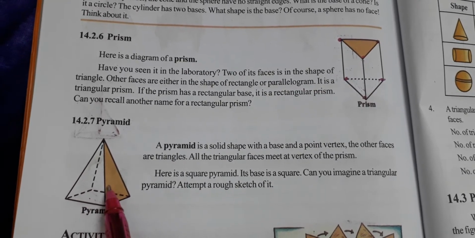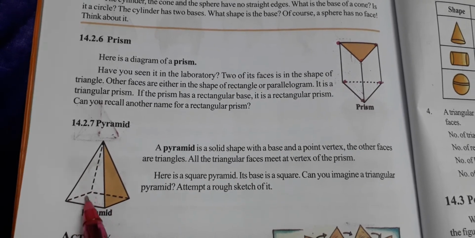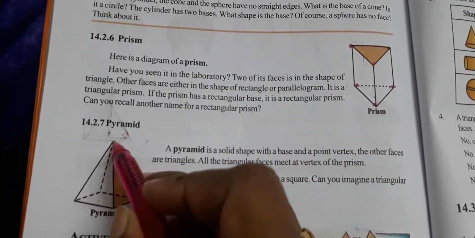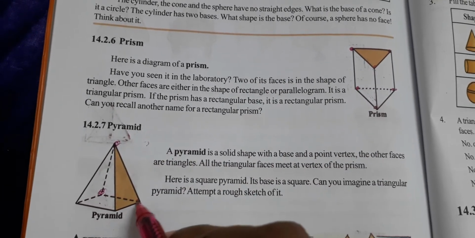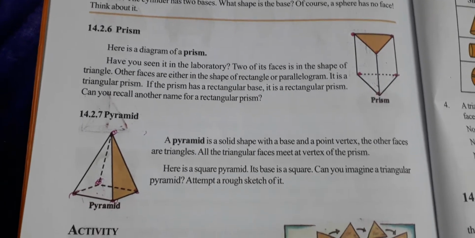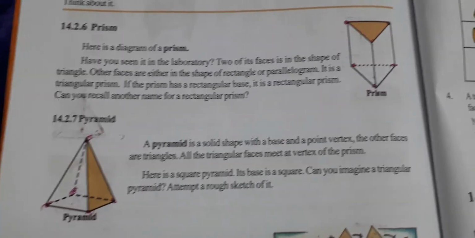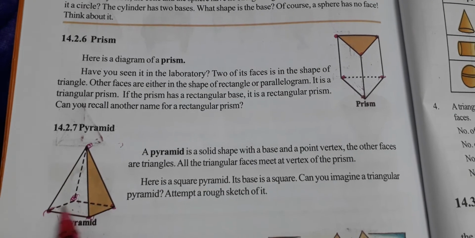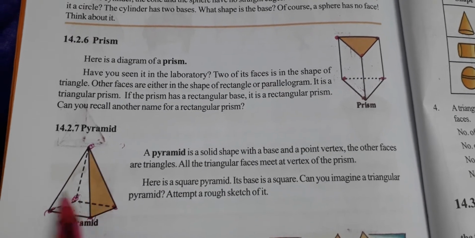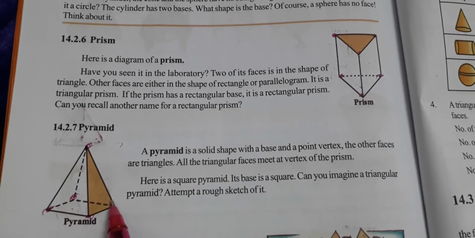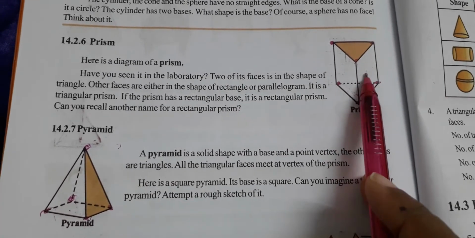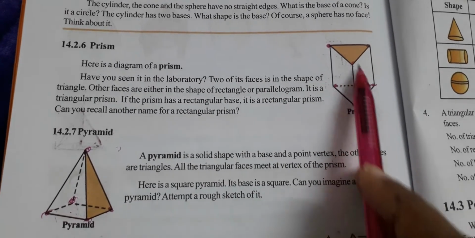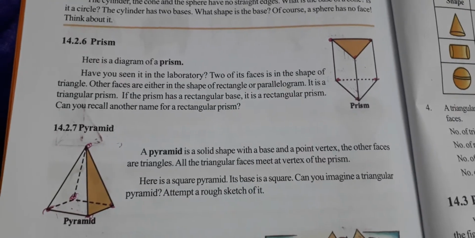And now how many edges? 1, 2, 3, 4, 5, 6, 7, 8 edges. 8 edges. And vertices, 1, 2, 3, 4, 5 vertices. Okay. So this is a pyramid. This is a prism. Please observe carefully the difference. Whenever it is a pyramid, the base will be a square or rectangle and all the faces are triangular faces. And when it is a prism, the base and the top will be triangular and all the remaining faces will be rectangular.